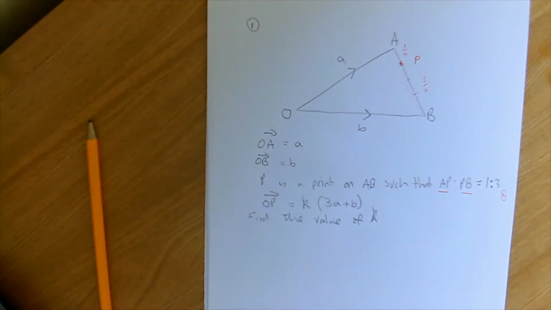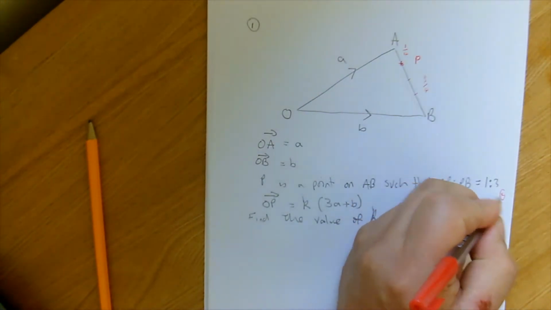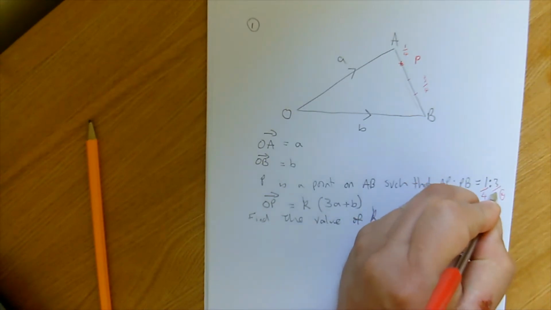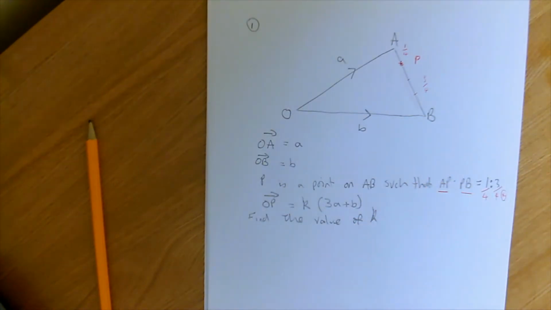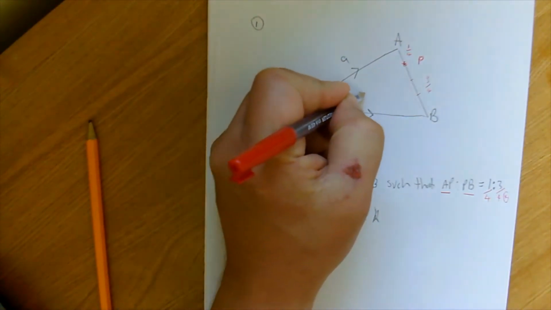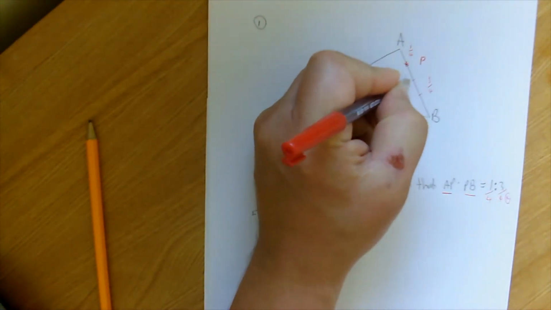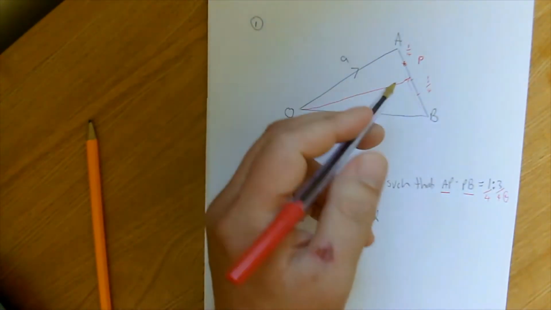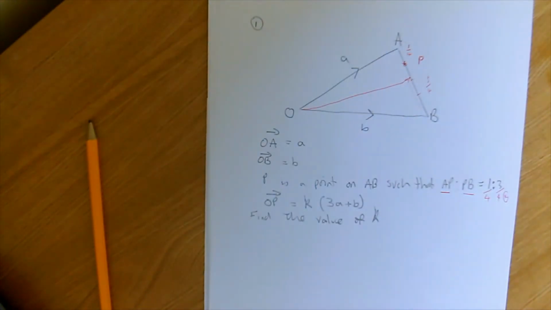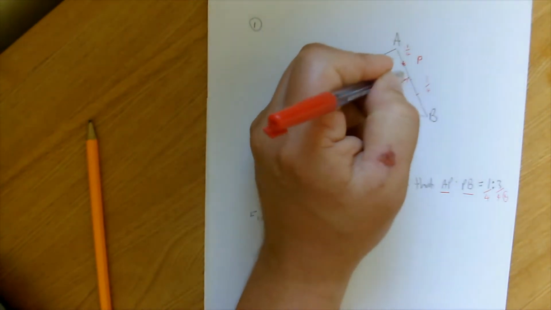Okay, everybody happy with that? I hope that makes sense. Now we've done that because we know there's 4 parts, so this ratio of 1 to 3 is really a quarter to 3/4. Now what we need to do is we need to know that vector, because we're interested in OP, we're interested in this journey up here. No, I've gone to the wrong point, but you know where we're aiming to be. Okay, so we're doing this journey here.